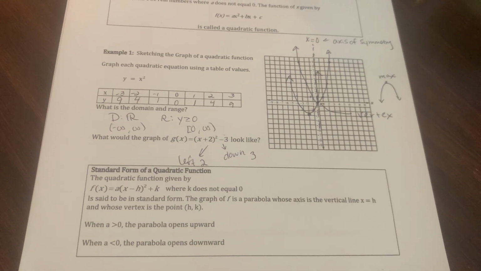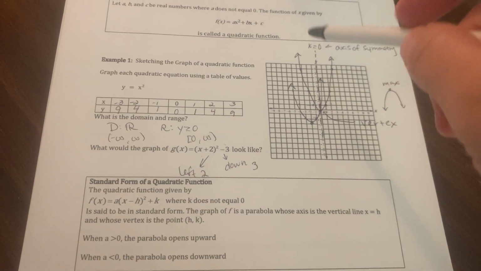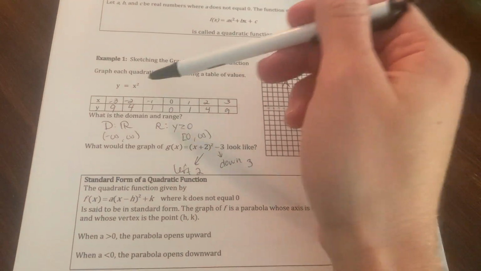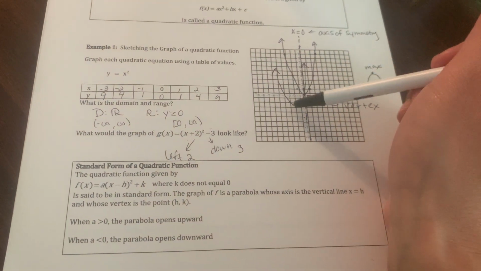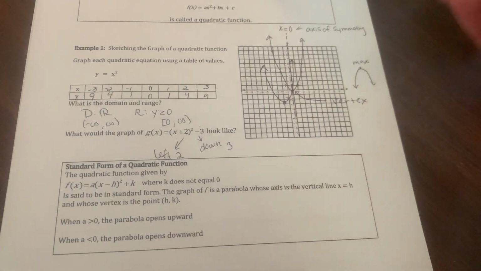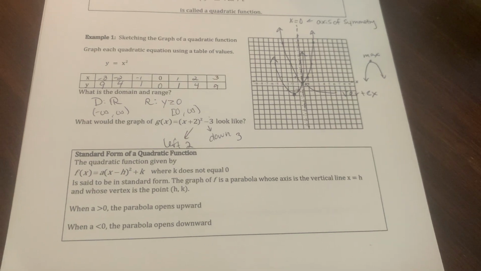Its domain is all real numbers, and its range depends on what quadratic you have. Here, it's always at 0, 0, but the vertex now is at 2, -3. So our range here would just be greater than -3, not 0.